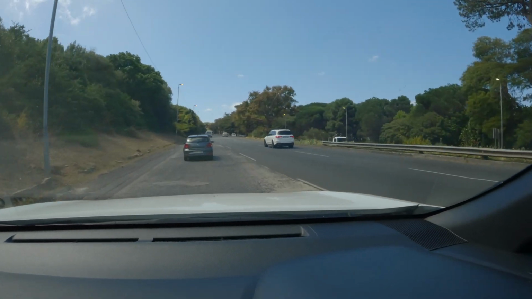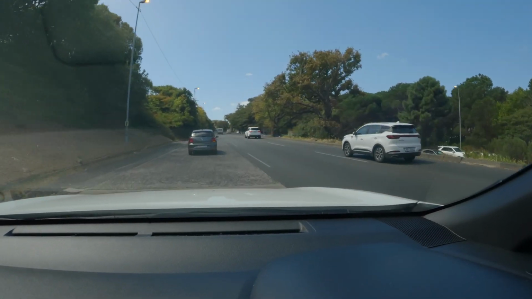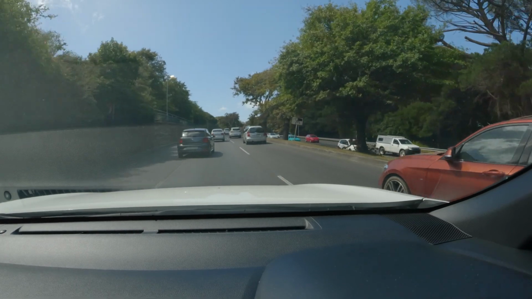Alright, so now we have to somehow merge with all this traffic. I'm just waiting for this character to go past, then I'll move in and I'll let this guy in because I'm nice. I'll hold up this car coming up behind me.